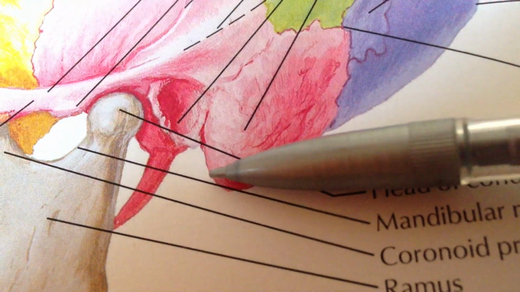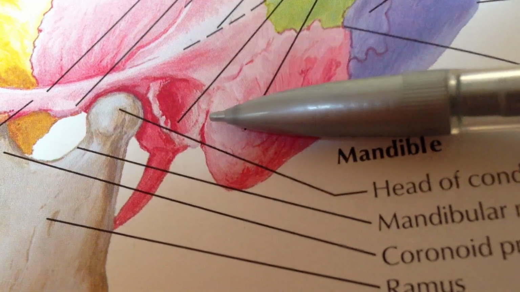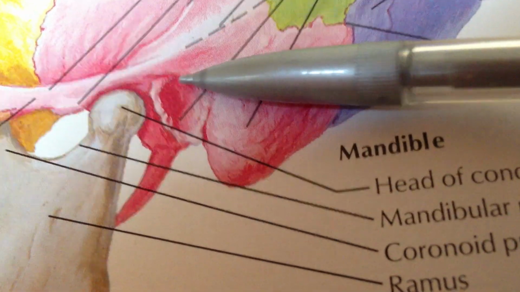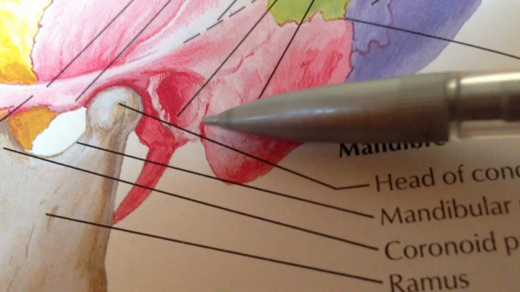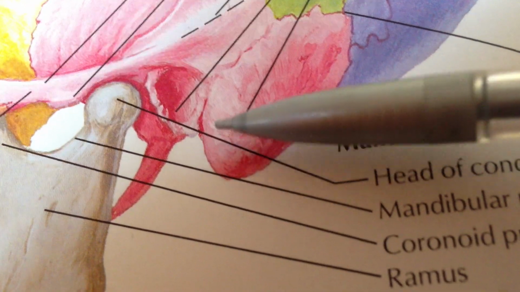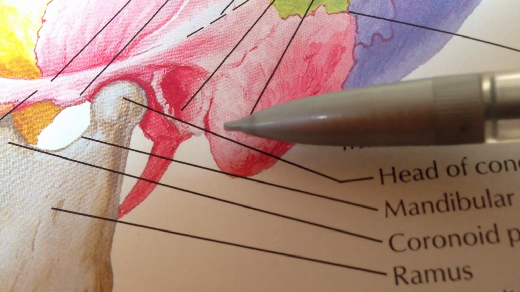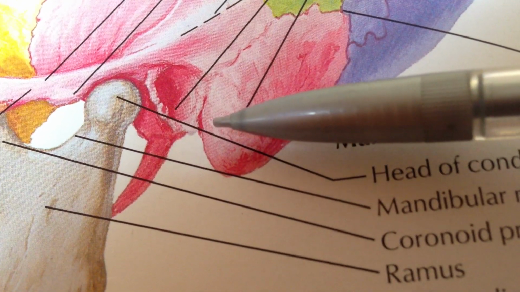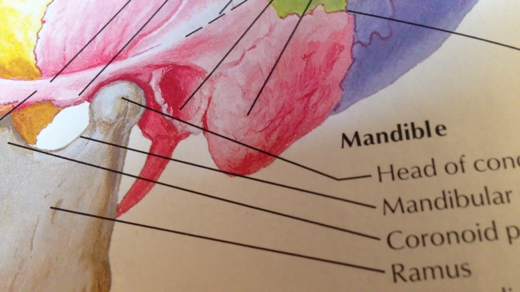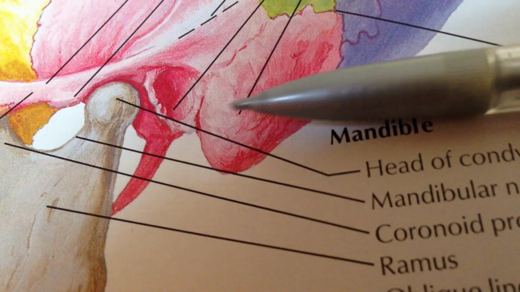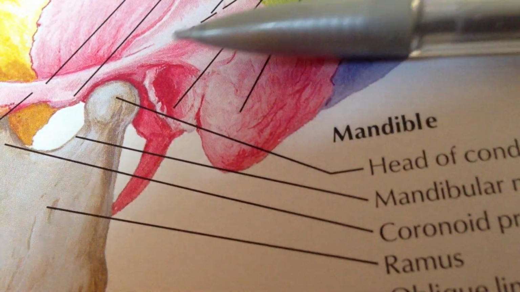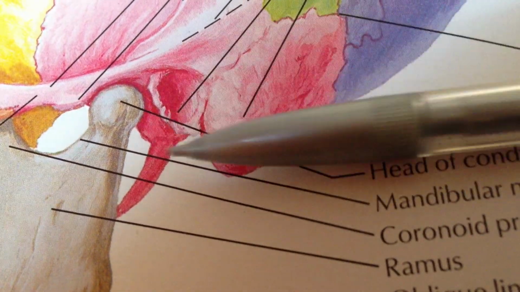The first fissure is going to separate the mastoid part of the temporal bone from the tympanic part of the temporal bone, and that's going to be known as your tympanomastoid fissure. And as we've already discussed, the tympanomastoid fissure is where the auricular branch of the vagus exits from the mastoid canal, and it goes through the tympanomastoid fissure to reach the external acoustic meatus in order to innervate it.